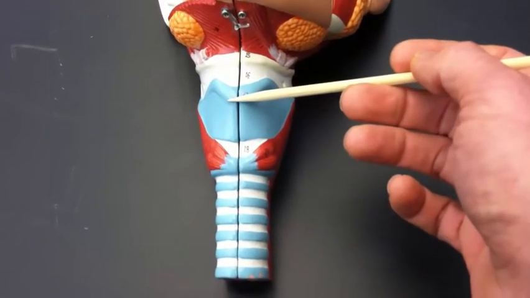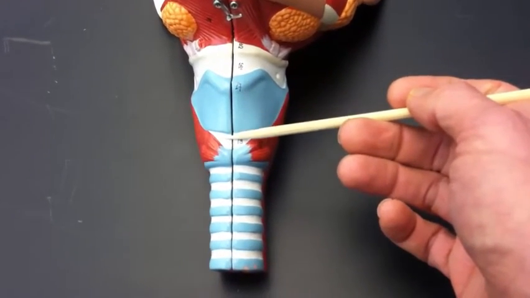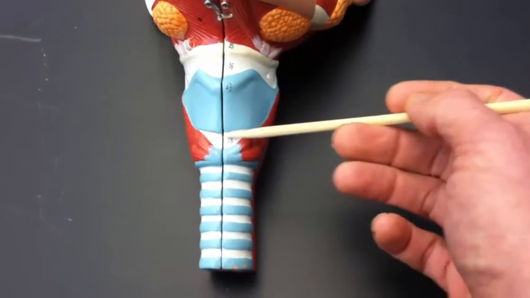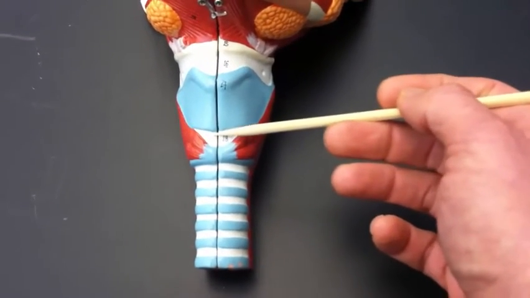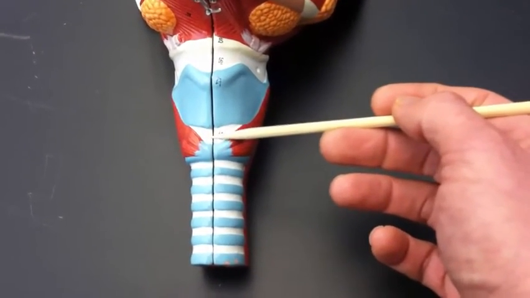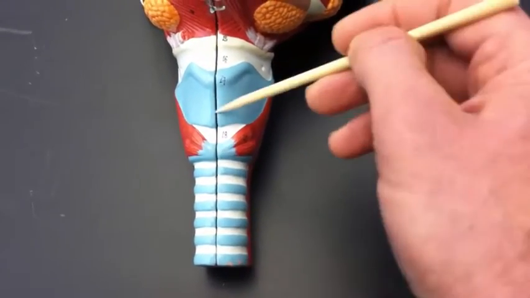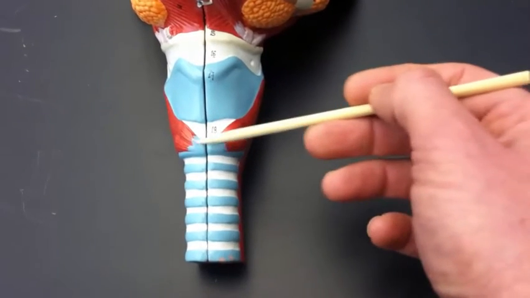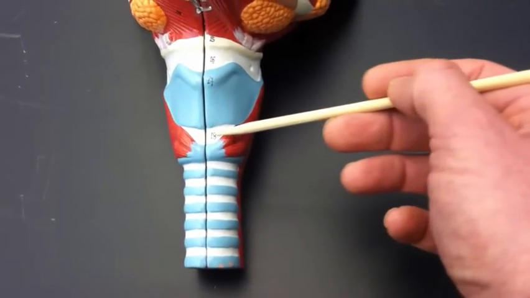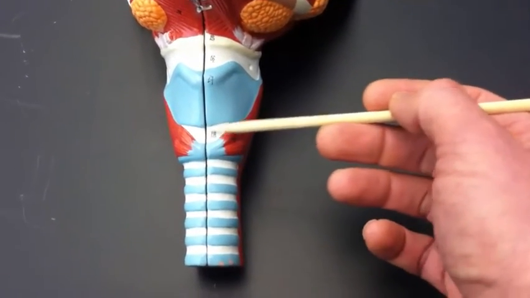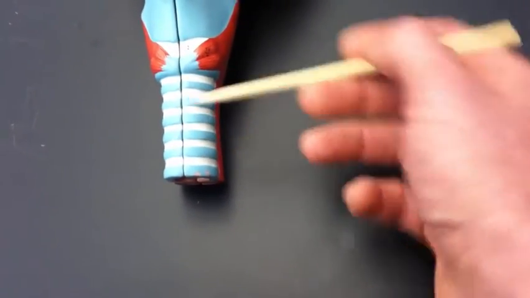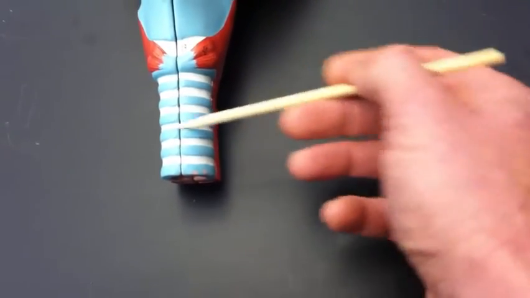And you can even feel this on yourself. If you slide your finger down, you'll reach a notch. And that notch is where the cricothyroid ligament is. And then below that, we have the cricoid cartilage. So again, thyroid cartilage, cricoid cartilage, cricothyroid ligament. Below that, of course, we have the trachea, and you can see the nice hyaline cartilage rings around the trachea here.